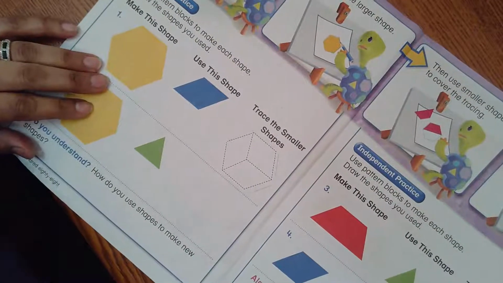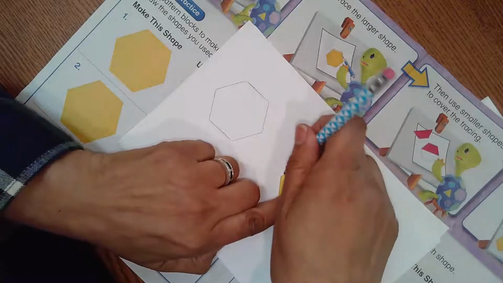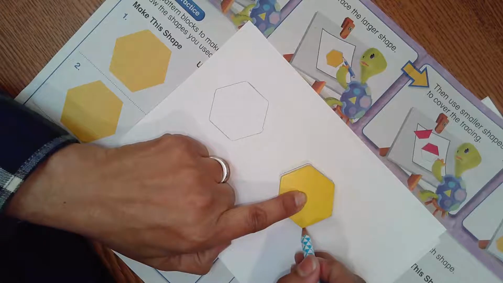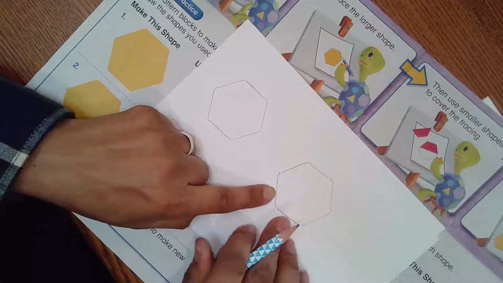Alright, so let's do this together. I have here my hexagon. I traced the hexagon, but I'm going to trace another one for you here in front of you. So I'm going to just trace. So this is, hold it tight, put my hand in the middle and make sure that it's not moving. And then I trace my hexagon.